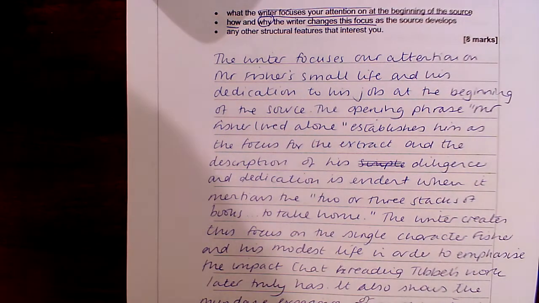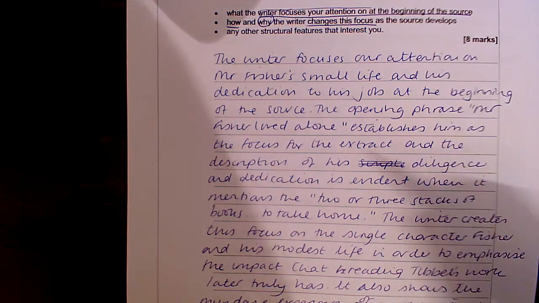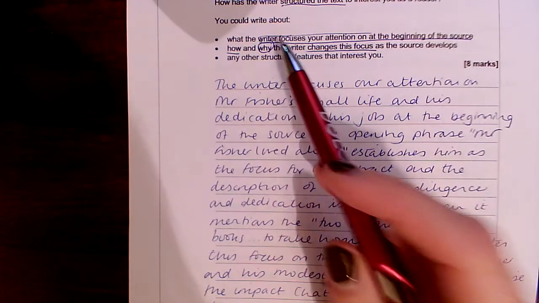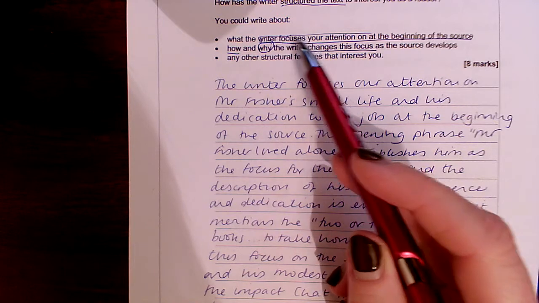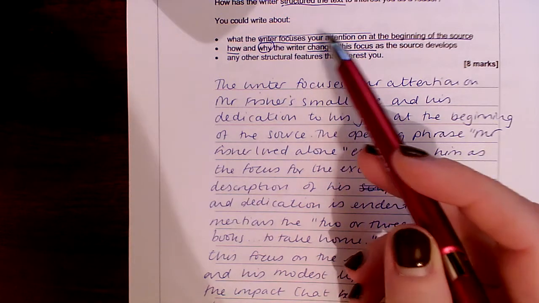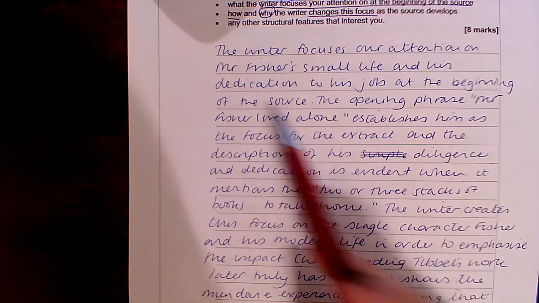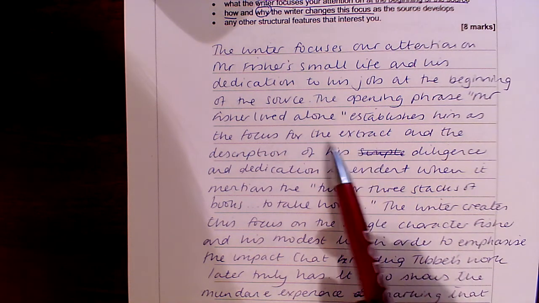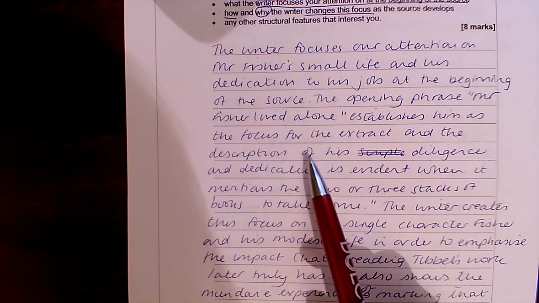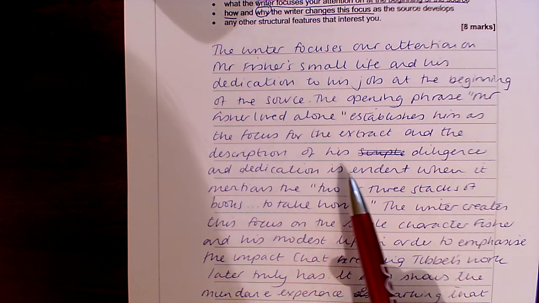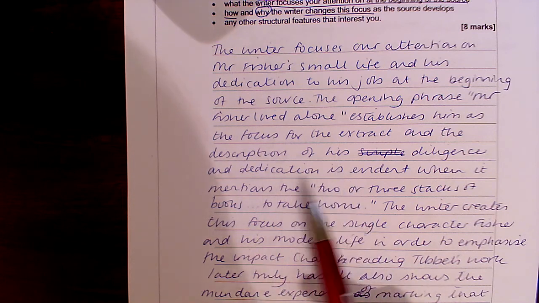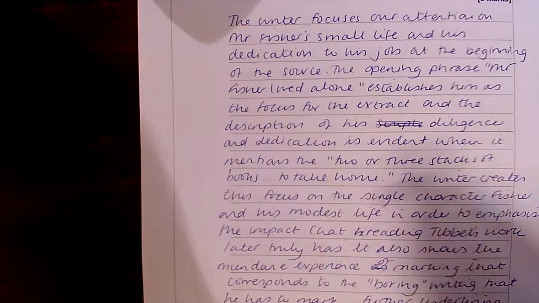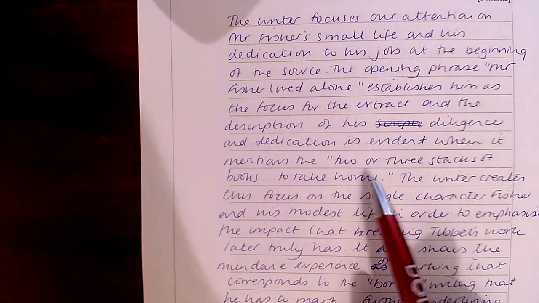So, the writer focuses our attention on Mr. Fisher's small life and his dedication to his job at the beginning of the source. I've utilised some of the wording from the question, this reference to focus and attention, in order to start my topic sentence. The opening phrase, "Mr. Fisher lived alone," establishes him as the focus for the extract, and the description of his diligence and dedication is evident when it mentions the 2 or 3 stacks of books to take home. So that is the what. I've established what the focus is on here.